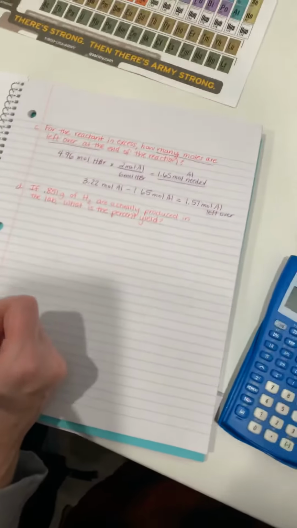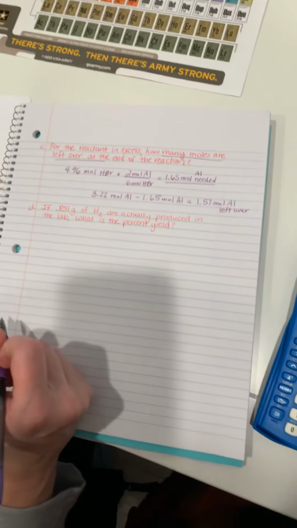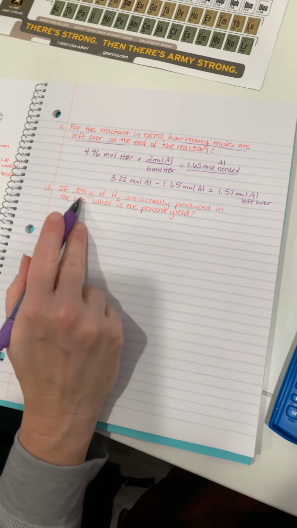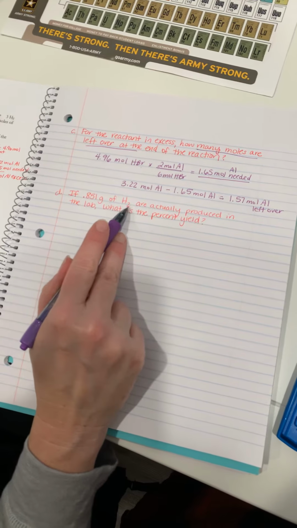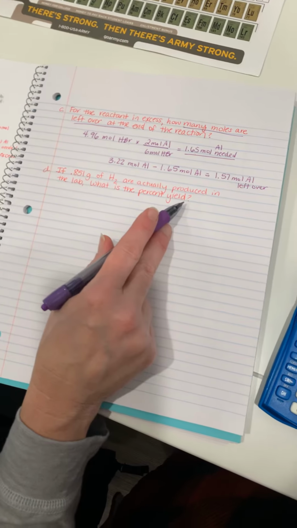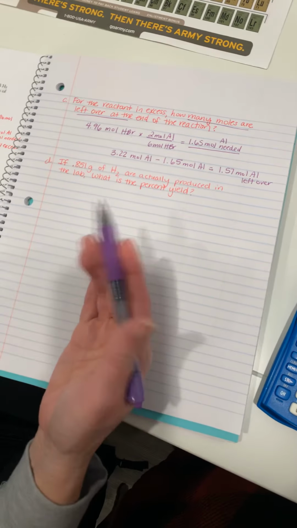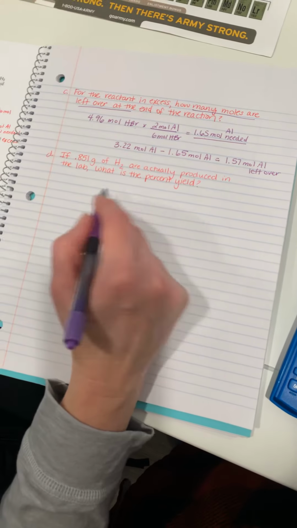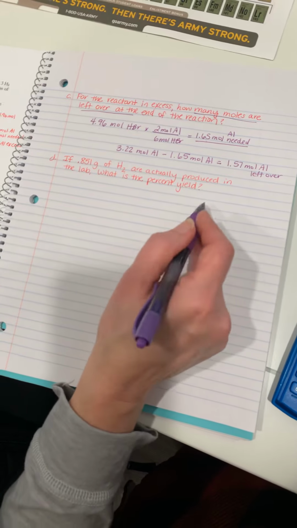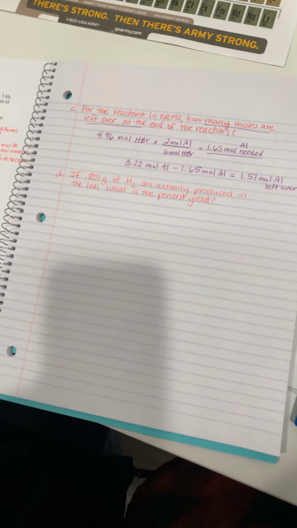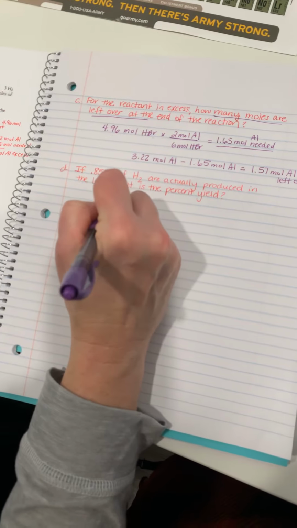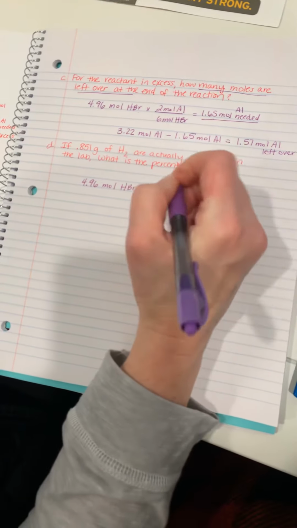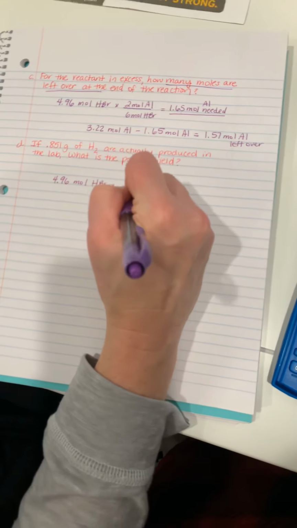Okay, now I added this last one. Percent yield is another thing that we added and I've started looking at. So the question says, if 0.851 grams of H2 are actually produced in the lab, what is the percent yield? So the first thing we're going to have to do is figure out the theoretical yield. That's where we do stoichiometry. We figure out how much the yield should be, how much should be produced on paper. So I'm going to take that 4.96 moles of HBr that is our limiting reagent. I'm going to convert to H2 again because that's what they're asking me about.